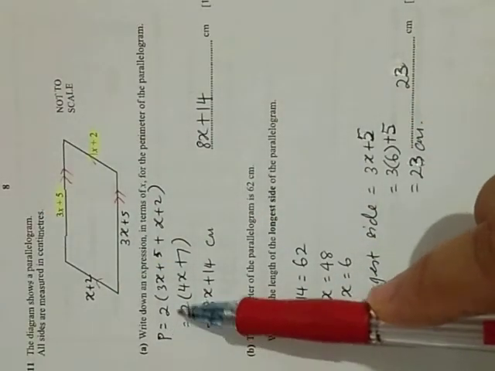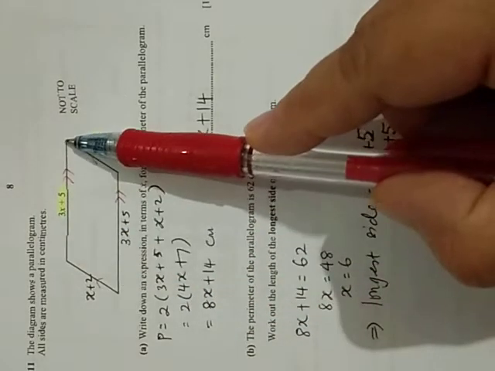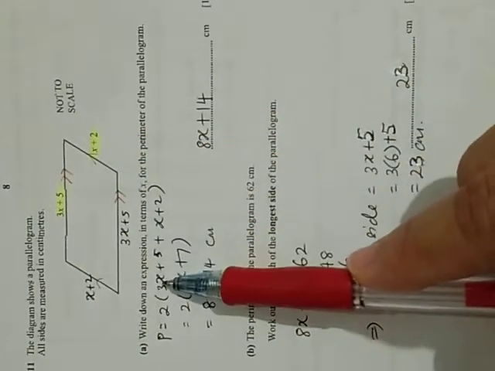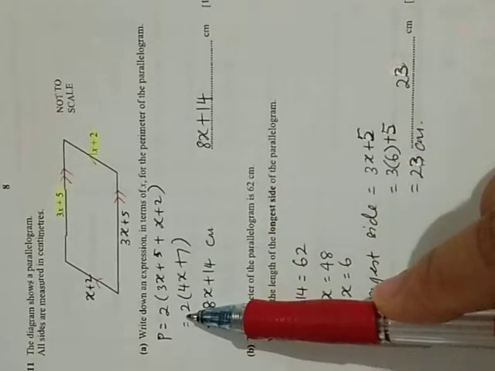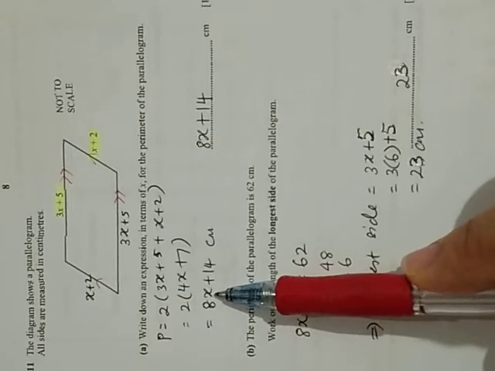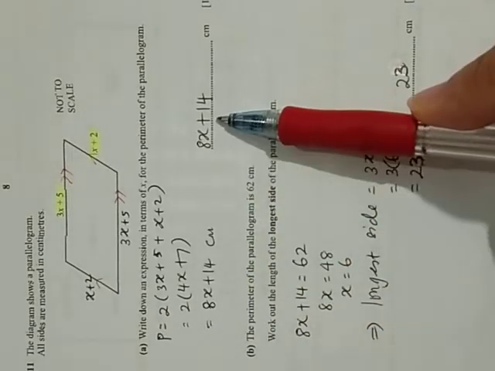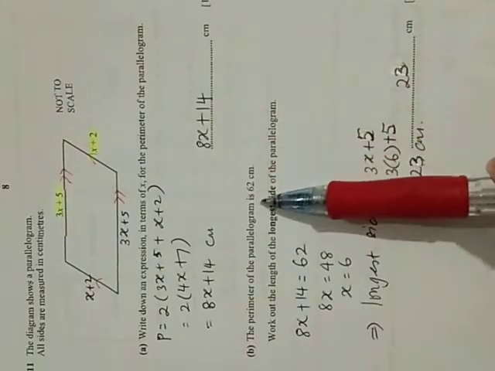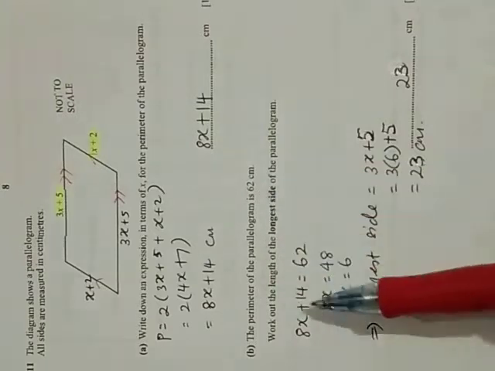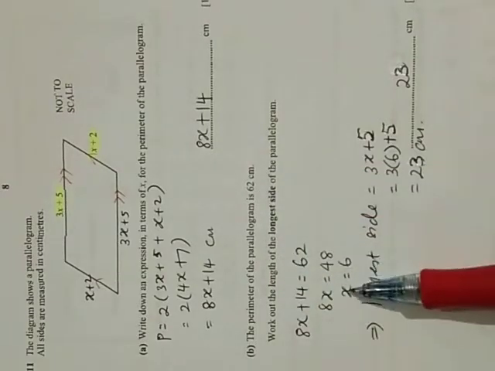So the perimeter P is given by 2 times this length and this length together. When you add them together, you get 4x plus 7, and then open up the bracket, multiply, and you get 8x plus 14. Now, we are given that the perimeter of the parallelogram is 62, so this equals 62. When we work it out, we get x to be 6 cm.